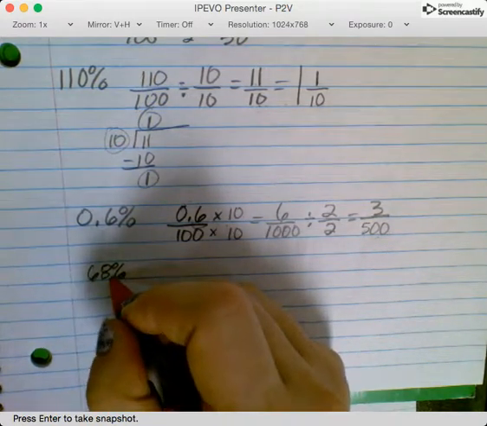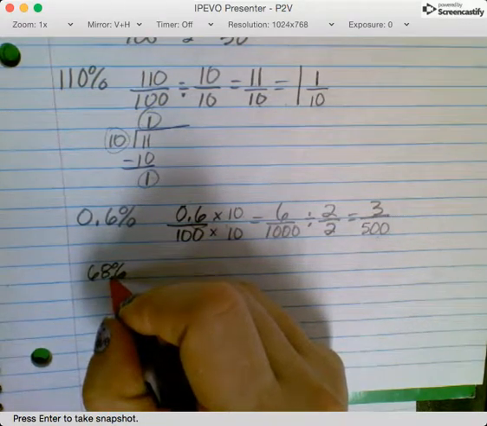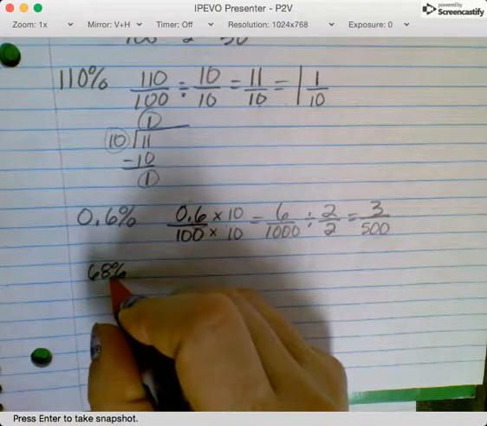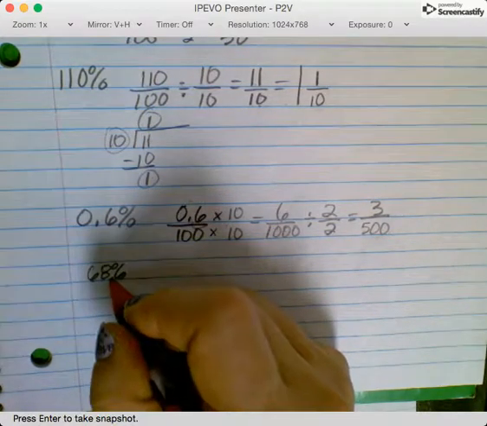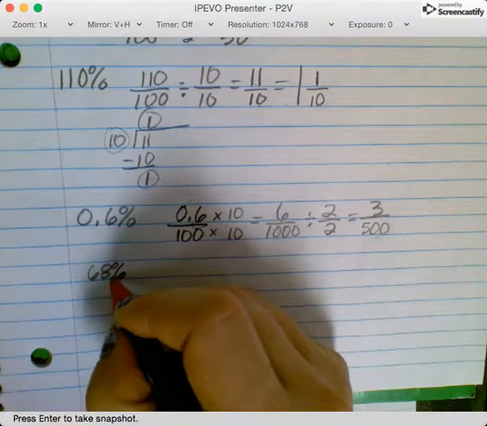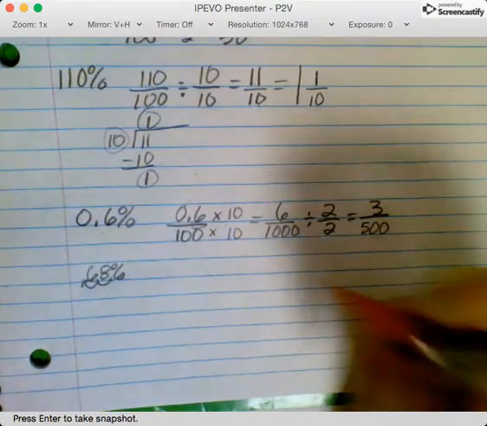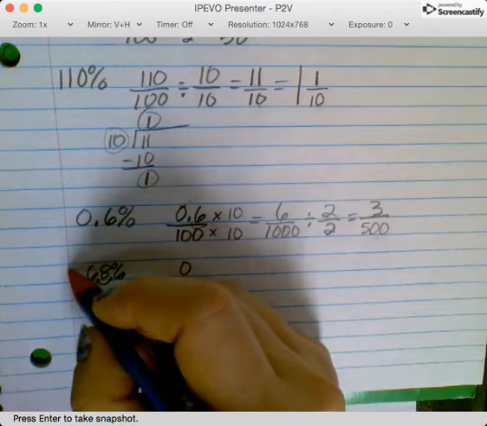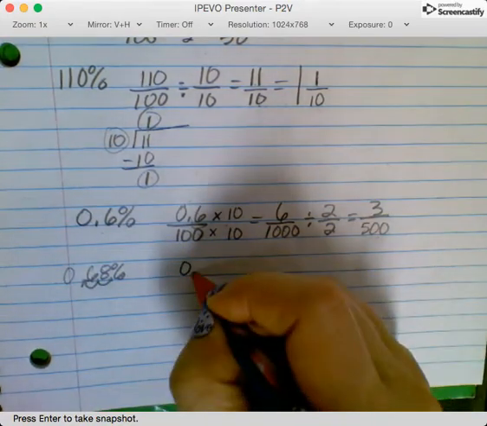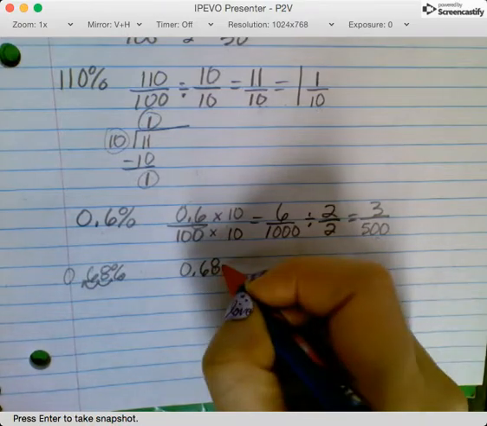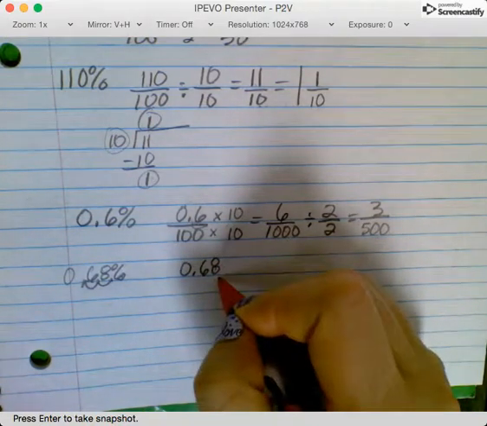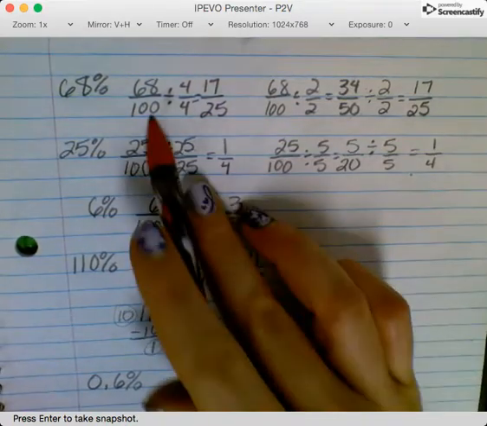So the imaginary decimal is going to move. If there's already a decimal, you move the real decimal. But this one is imaginary because 68 is a whole number. So there's 2 decimal places that I'm going to move, and then I put a 0 in front. So I would read it as 68 hundredths, which actually matches up with my fraction up here, 68 hundredths.